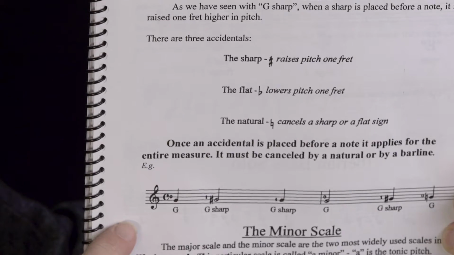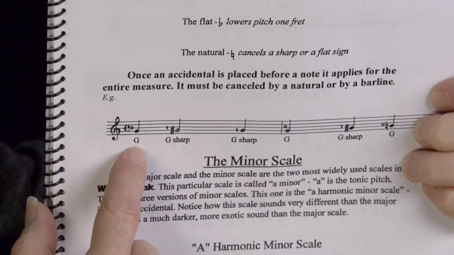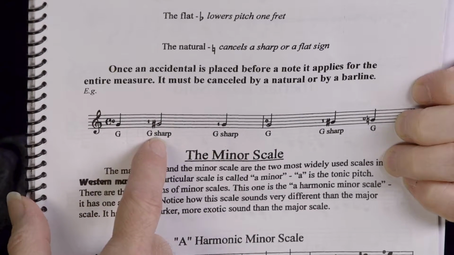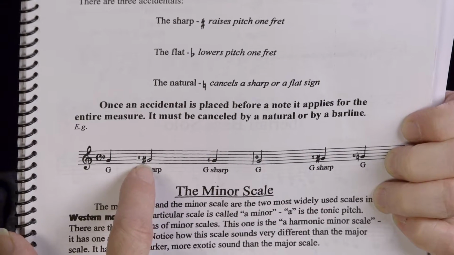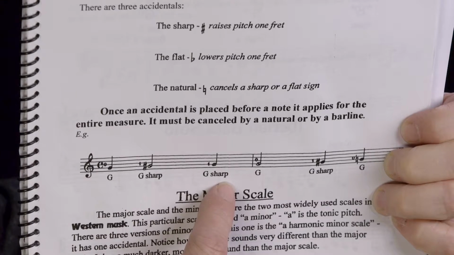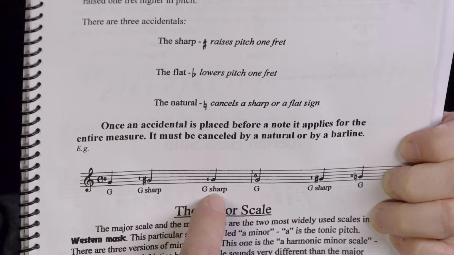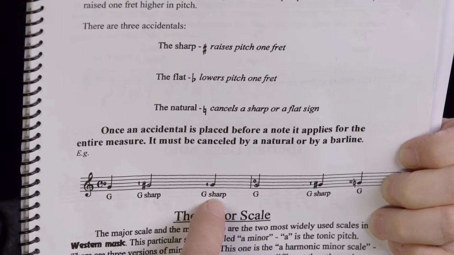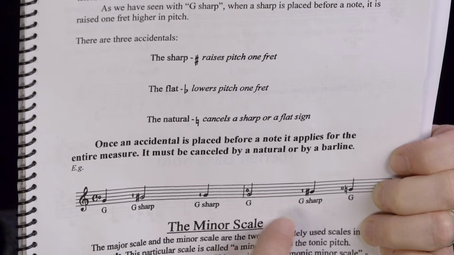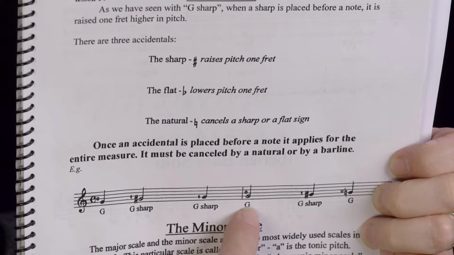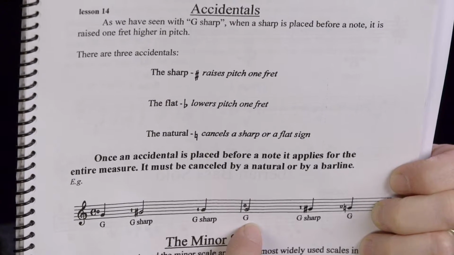So if we look at this example here, first we have a G written. And then the next note that's written is a G with a sharp in front of it. That means that's going to be played 1 fret higher. But the sharp still applies to the next note. Even though there's no symbol in front of it, that sharp remains. There's only 2 ways to cancel a sharp. One way is to cross the bar line. So once we cross the measure, the bar line, that G is no longer sharp. It's regular G, or G natural.